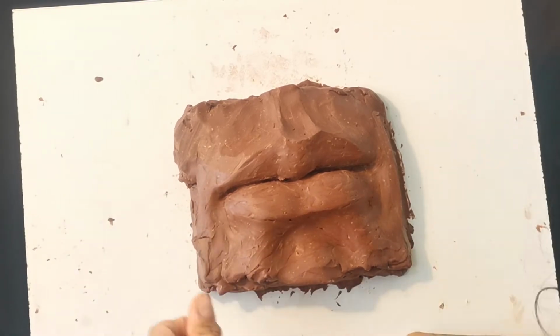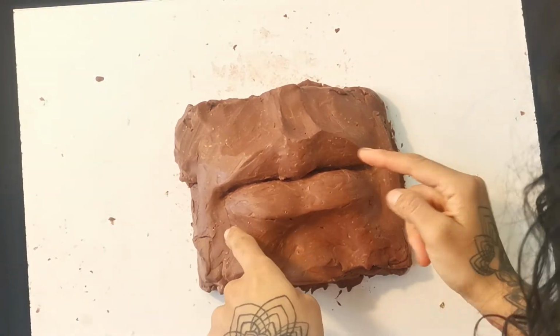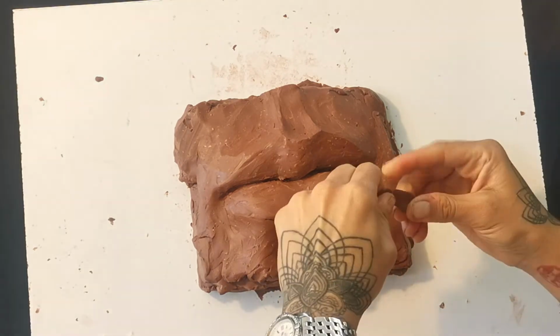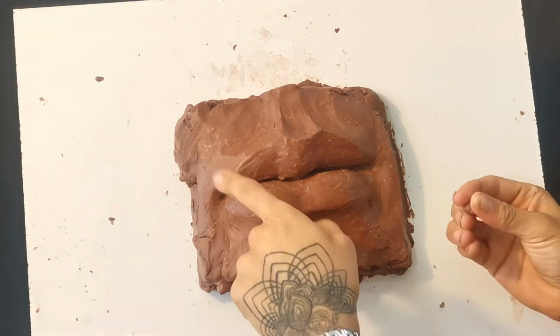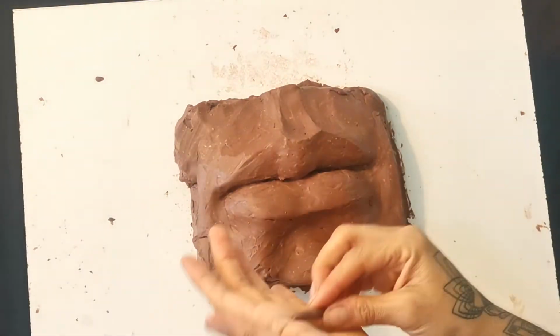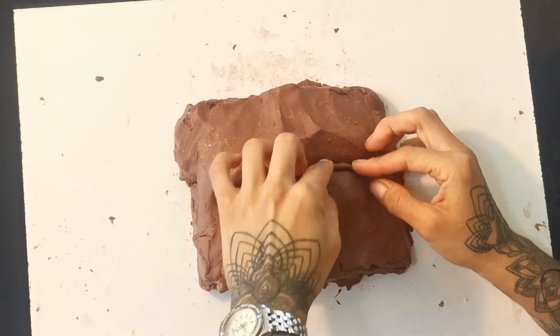You see, then I think I can even close the mouth a little bit more, so maybe I can bring this lower lip closer here. If I do this, I can close that gap.